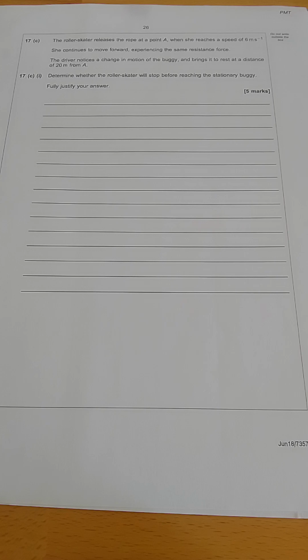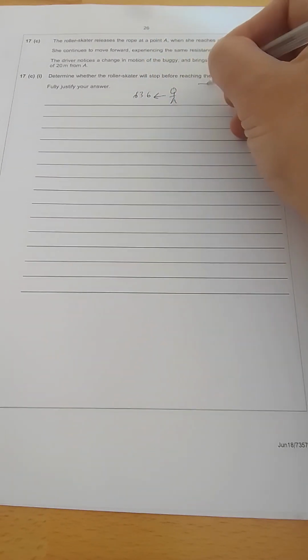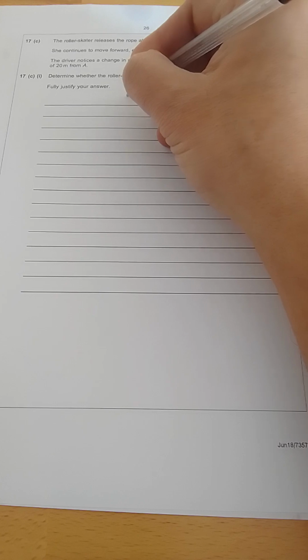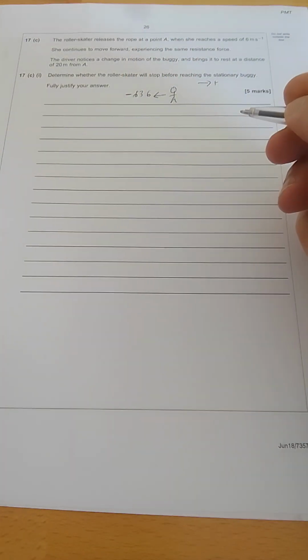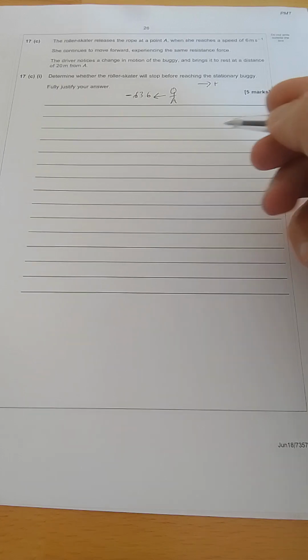In order to know that, we need to know the roller skater's acceleration. Now, at the point where the rope breaks, the only force acting on her will be the resistance force, which is 63.6. Now, if we're considering this as the positive direction, we really should think about this as being minus 63.6, and we can use F equals ma to work out her acceleration.